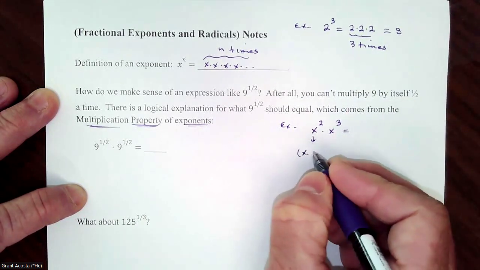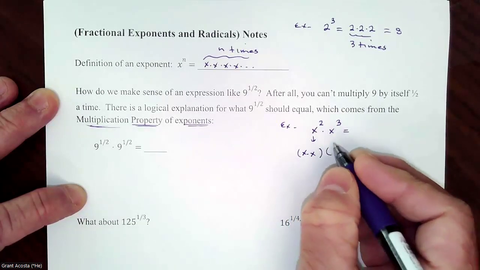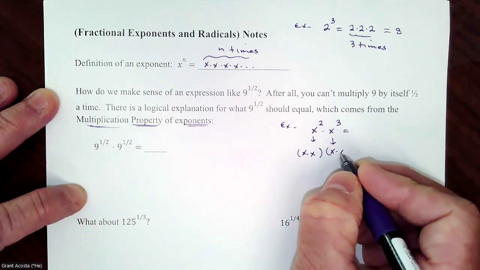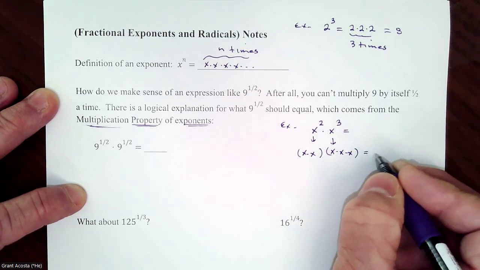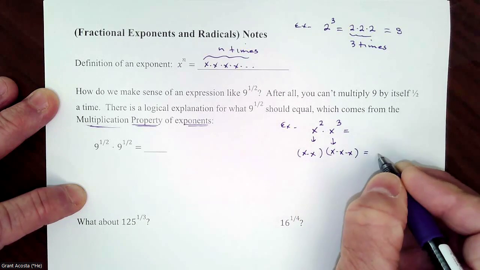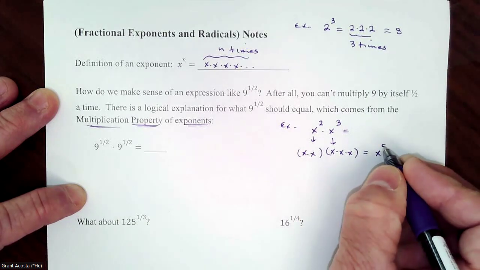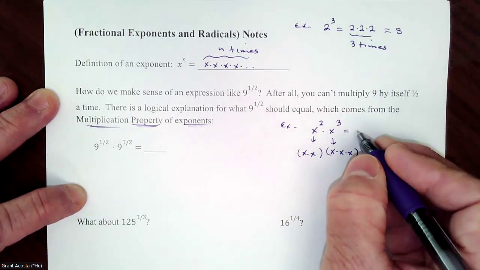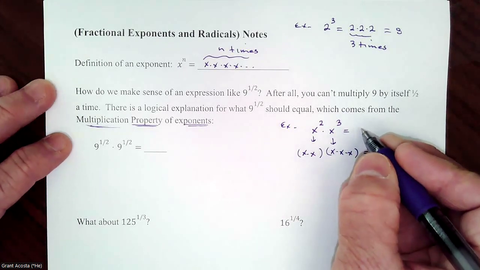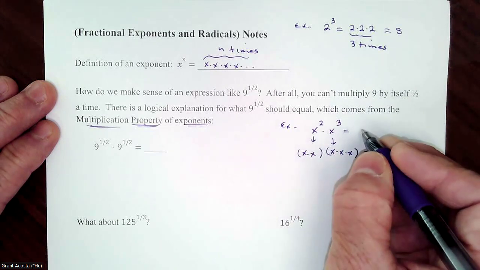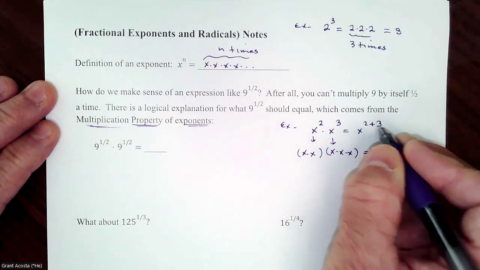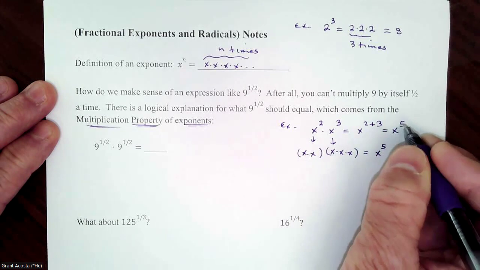x squared means I multiply x times itself twice. x cubed means x times itself three times, and these are all going to get multiplied together. So how many x's are there multiplied together? There's 5. That would be x to the fifth. The multiplication property of exponents says when I multiply two numbers with the same base, I get to add the exponents, and that gives me the correct answer.